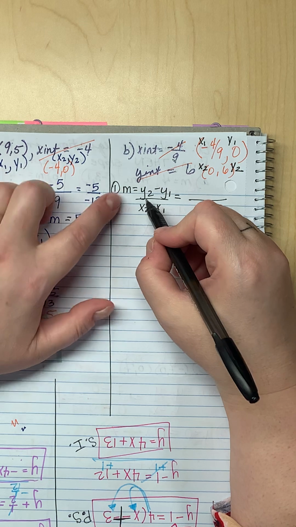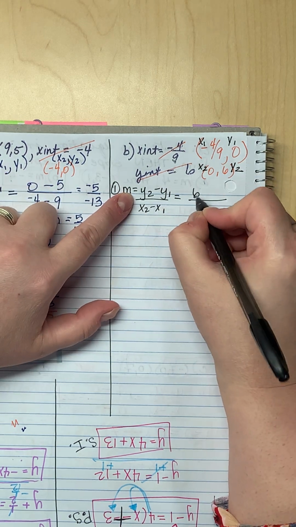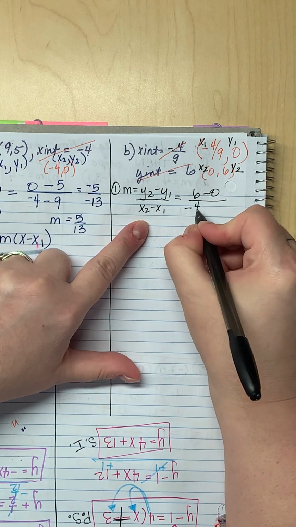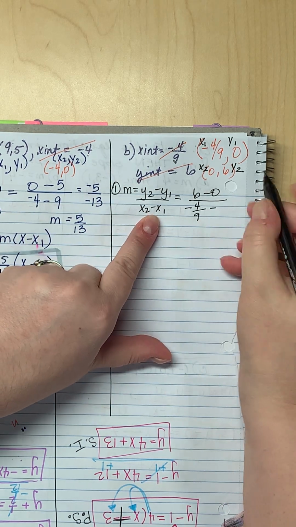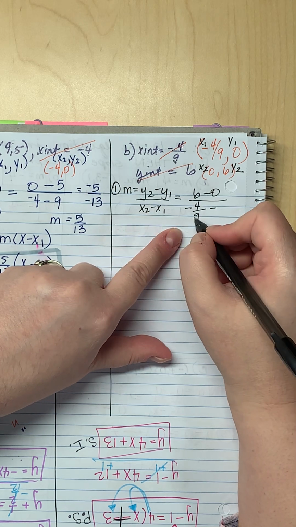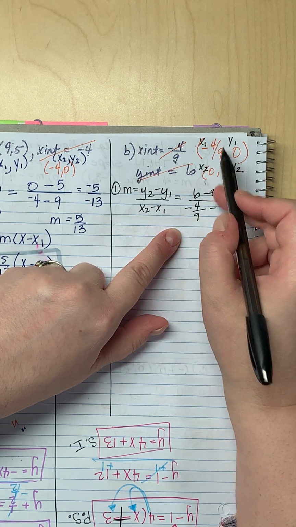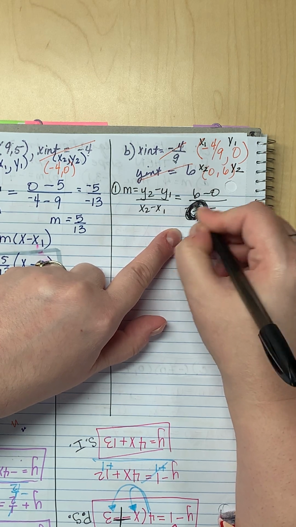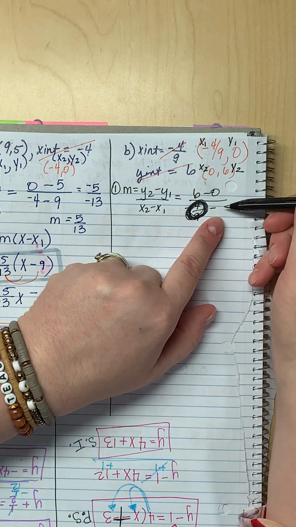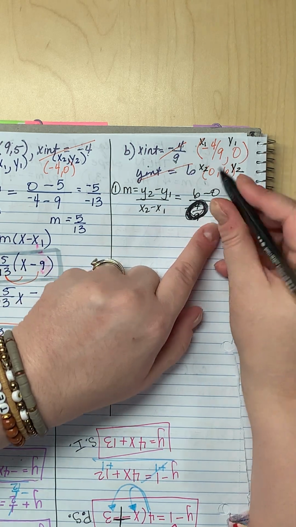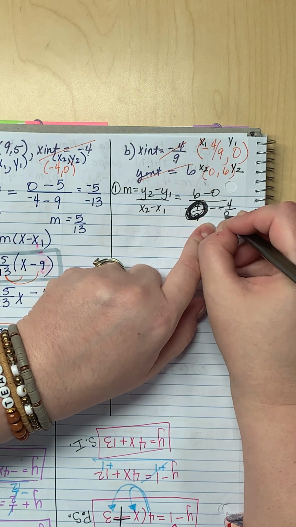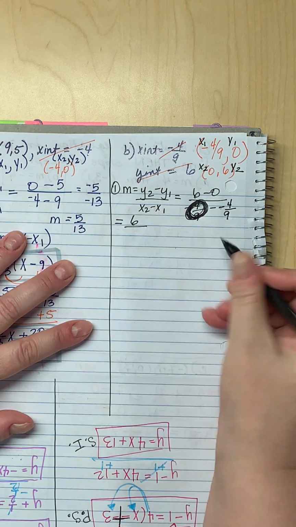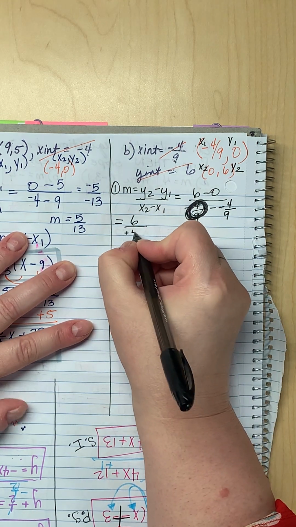Okay, so on the top, I'm going to have y2, which is 6, minus y1, which is 0, all over x2, negative 4 over 9, minus x1, I meant to say x2 is 0, 0 minus my x1 is negative 4 over 9. Ugh, that was rough. Okay, and that spits out 6 over a positive 4 over 9.